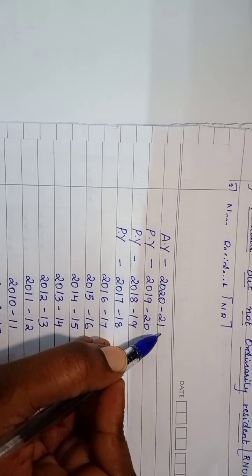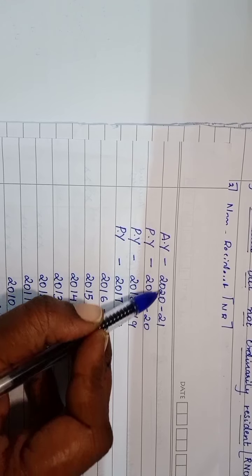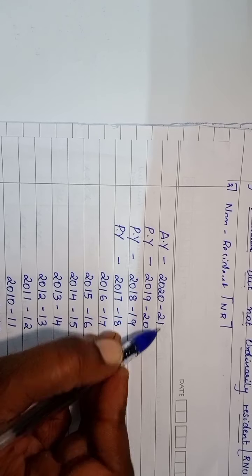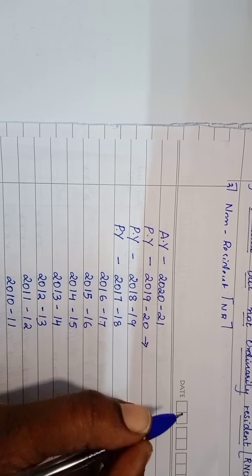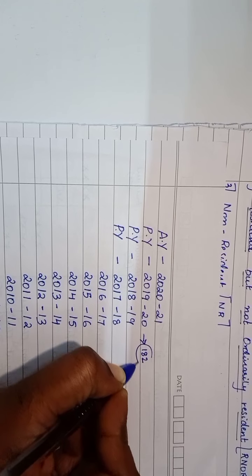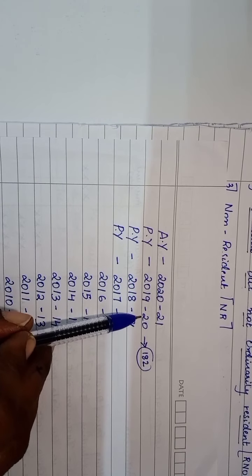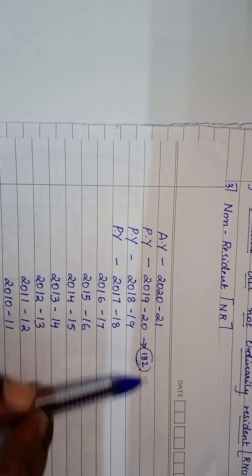So it means, the current assessment year is 2020-21 and the previous year for this will be this. To satisfy the first condition, he should be in India during this previous year for at least 182 days.